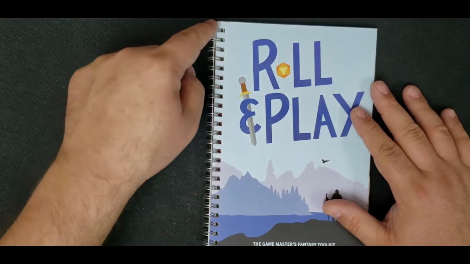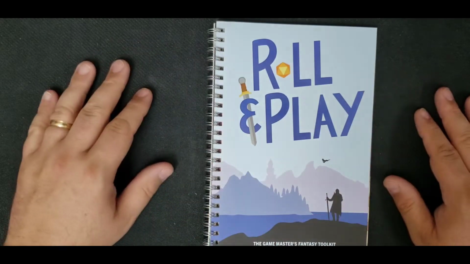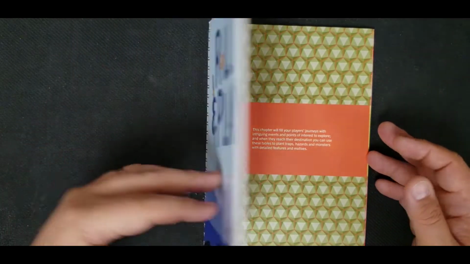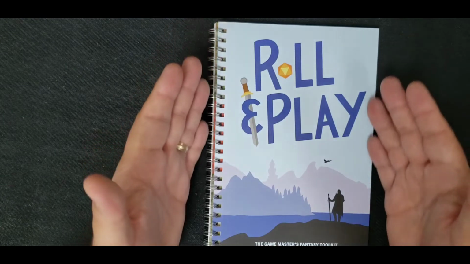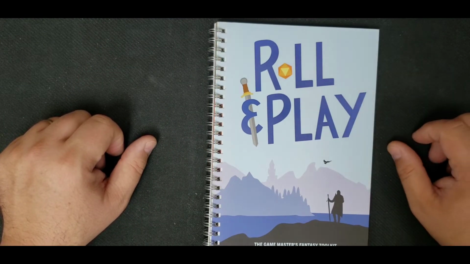Again, nice and durable. It's got that strong metal spiral binding to it. You can toss it around a table, and again, nice and small, easy to fit behind the DM screen. Well, if you get a chance, you need to check this book out.